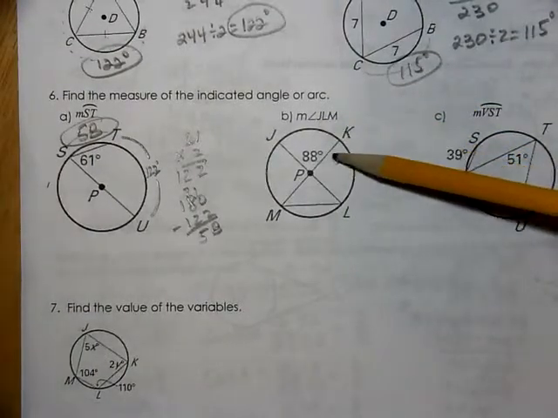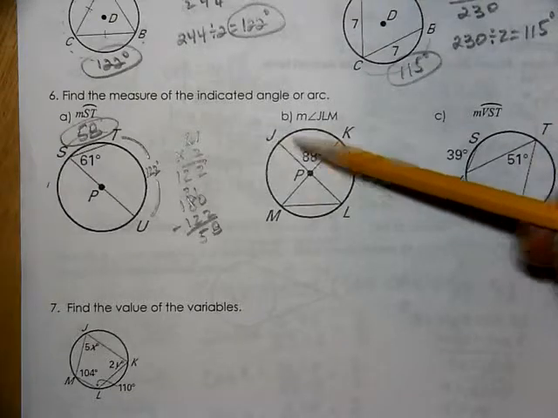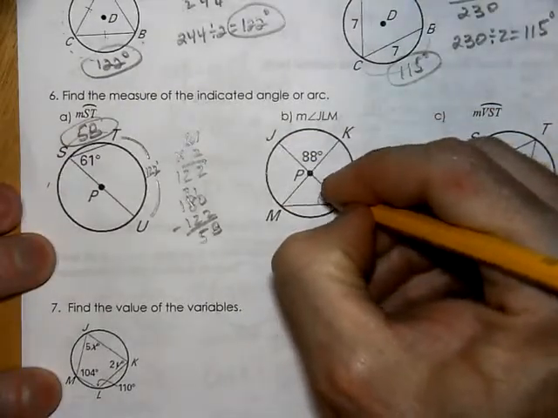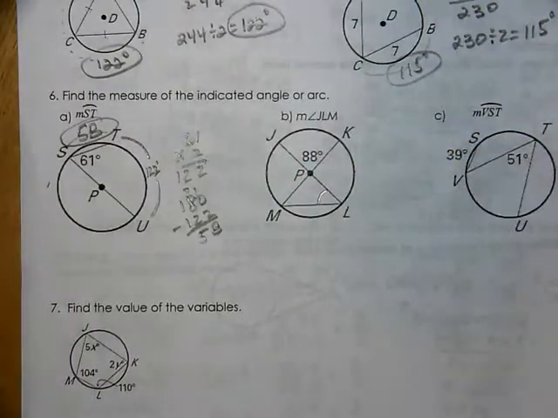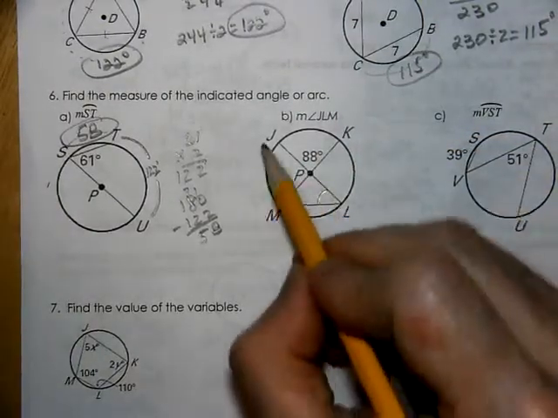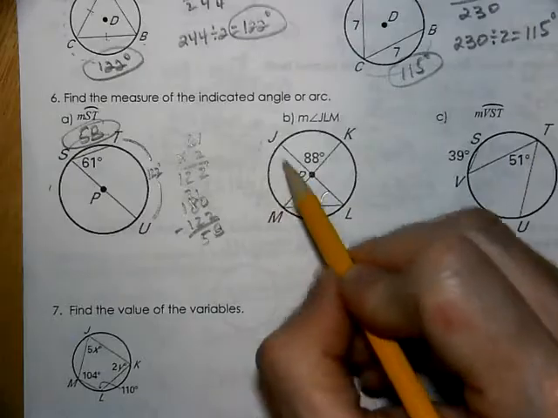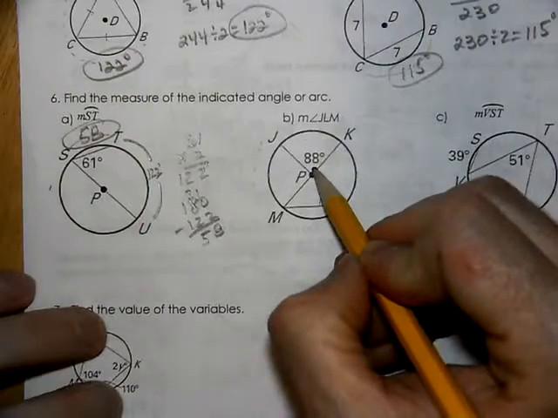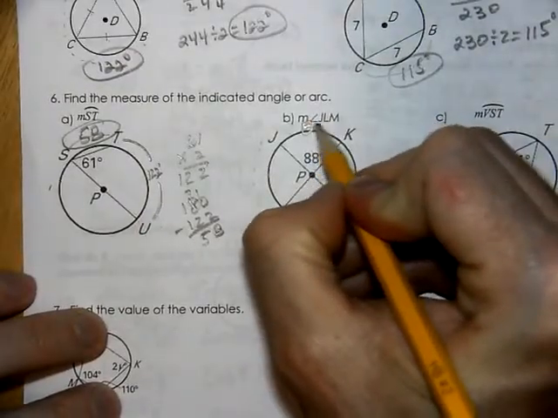We're looking for the angle measure JLM. Well, JLM is going to be half of arc JM. This is a central angle, which makes it 88.